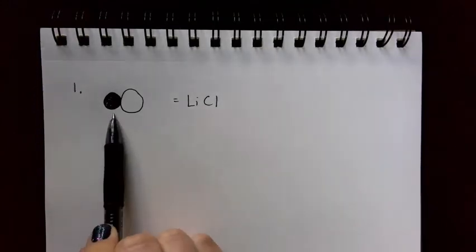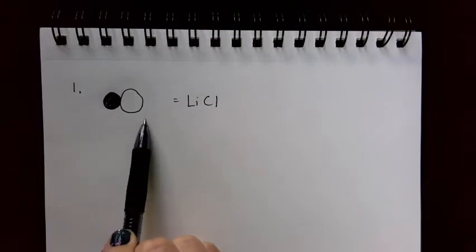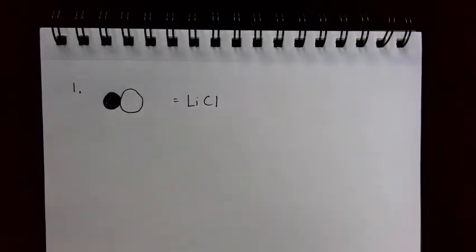Usually on an AP chemistry test, they are going to ask you a compound question about an ionic compound in one of two ways. One is that they're going to give you a picture and ask you to label the appropriate atoms. The other one is that they're going to ask you to draw a picture and label the appropriate atoms. So the big thing with these is that they want you to tell them that you understand how the size of the atoms work.